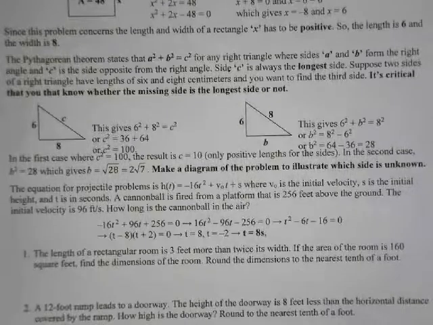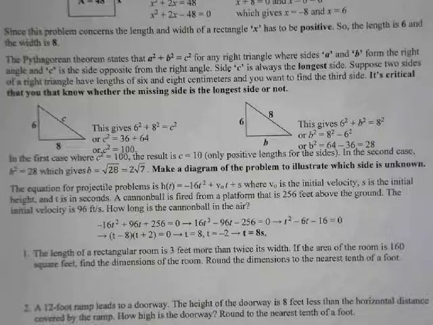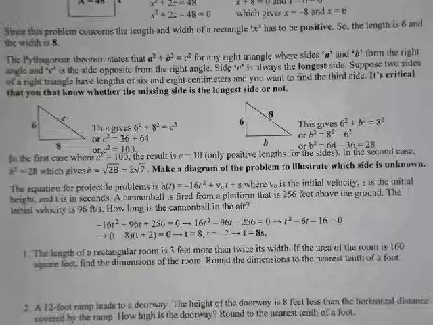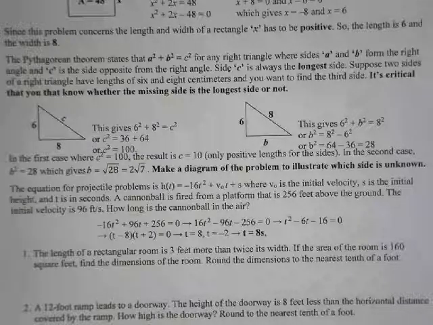Another example is using Pythagorean. A squared plus b squared equals c squared. For any right triangle where the sides a and b are the shorter sides of the right triangle, and c is always the hypotenuse, it's always the side opposite the right angle. And now the problem just becomes a matter of which side are we solving for.